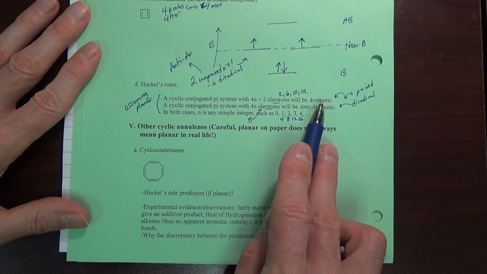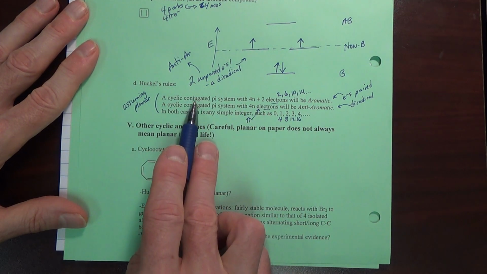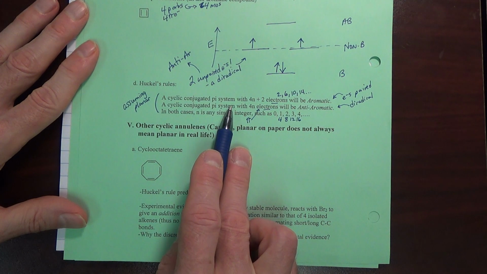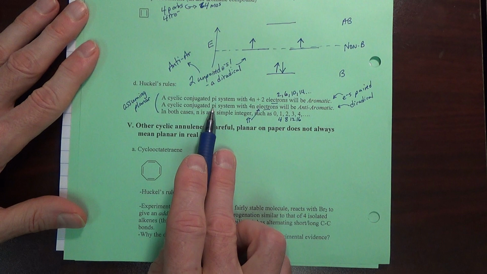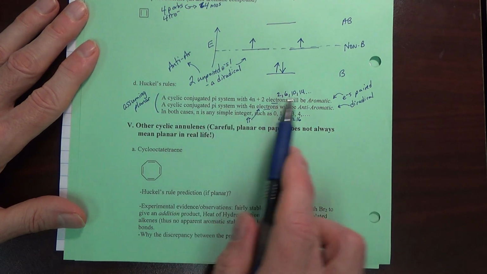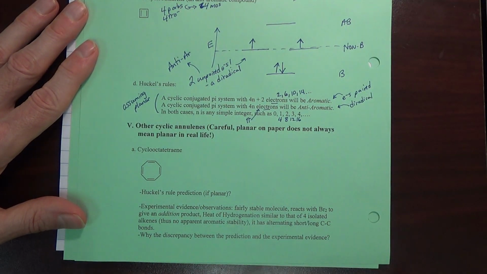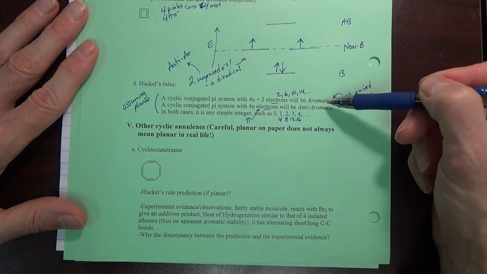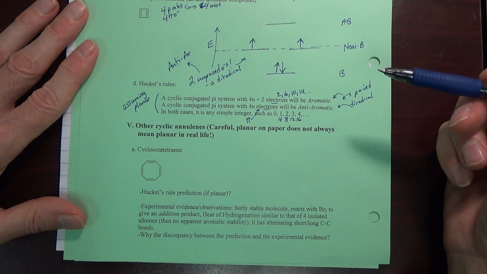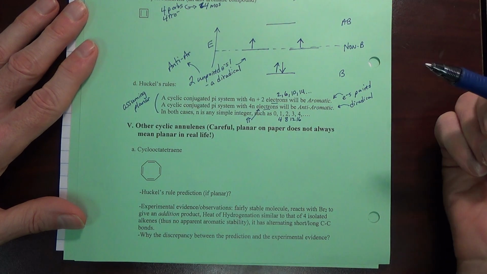Both aromatic and anti-aromatic have to be planar because they have to be cyclic conjugated pi systems. If the system is not planar, the p orbitals are not going to be conjugated fully. If they're not conjugated fully, they're not going to combine to make these MOs. And if they're not fully cyclic conjugated, then they're neither aromatic or anti-aromatic. They are thus non-aromatic. The compound is thus non-aromatic.